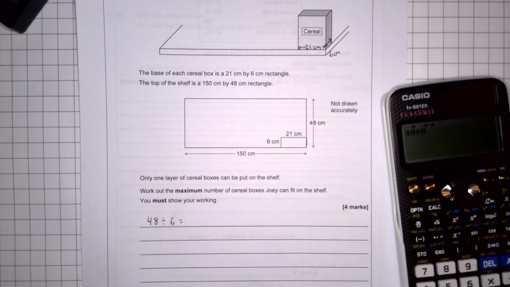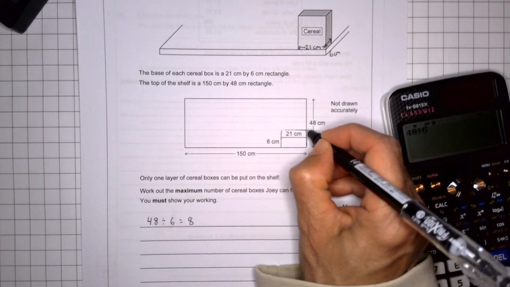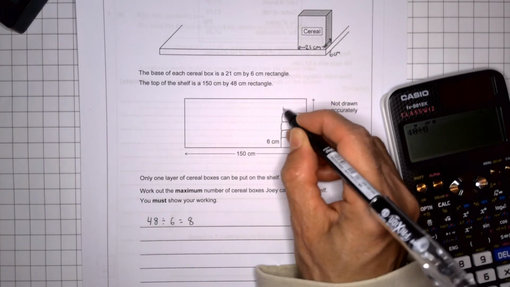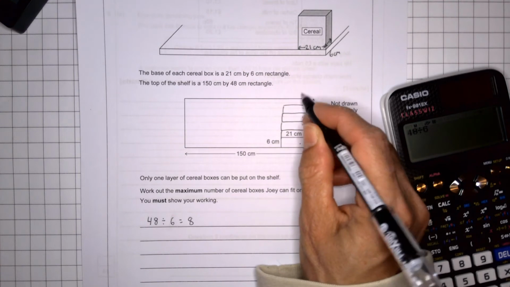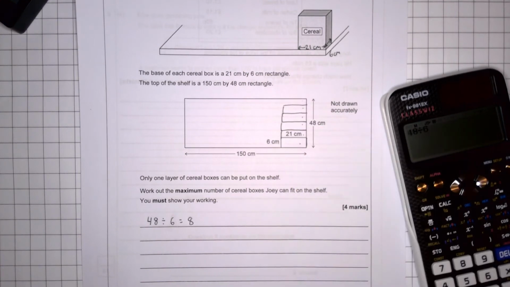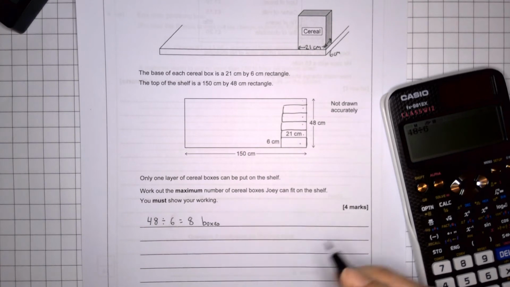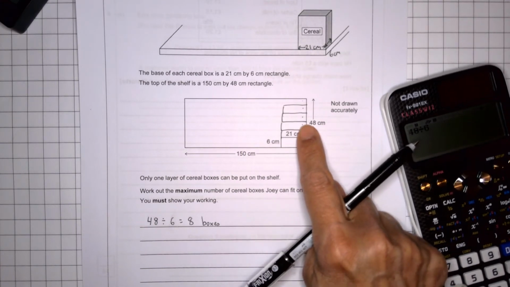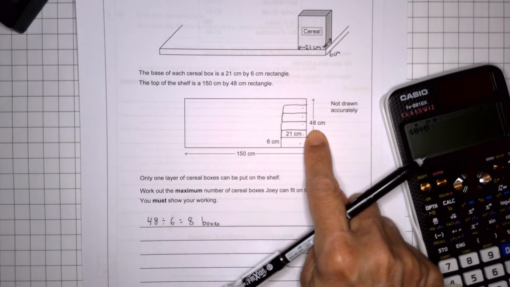So you can get 8 cereal boxes in this direction. 1, 2, 3, 4, 5, 6. Obviously I can't draw them all there, but you'd get 8 in this direction. Okay, so you can get 8 boxes in that direction. The other way you could do it is by adding 6 plus 6 plus 6 plus 6 plus 6 until you get to 48. So you could do it that way.